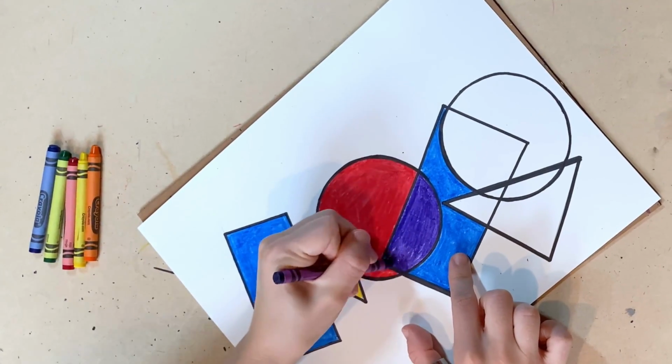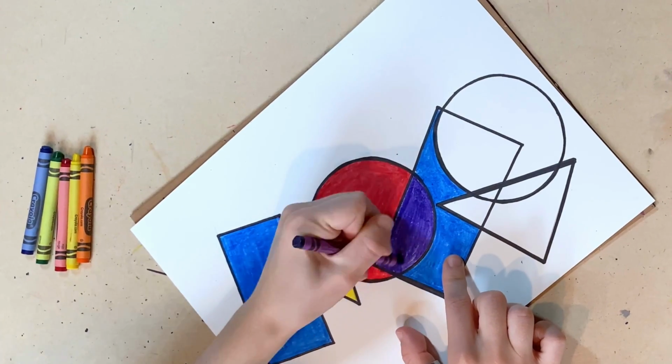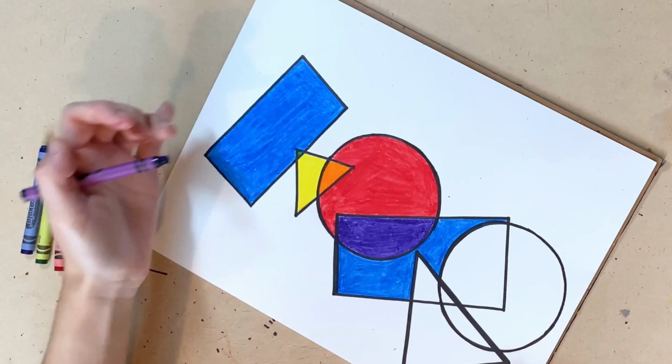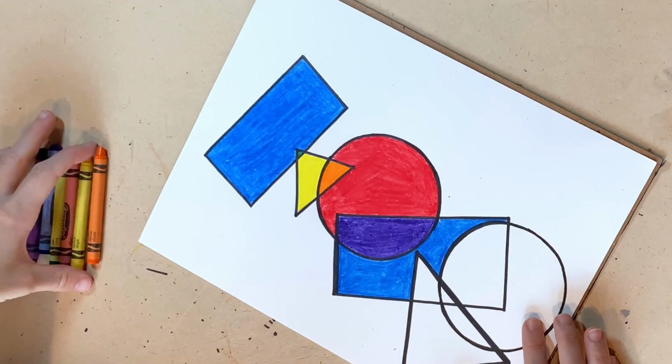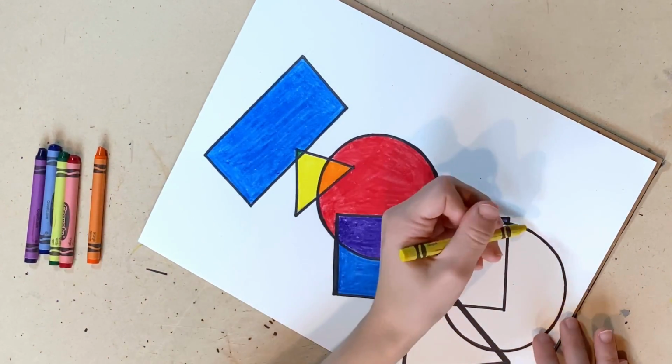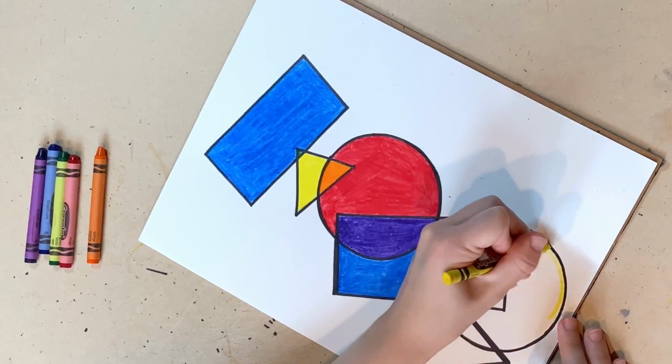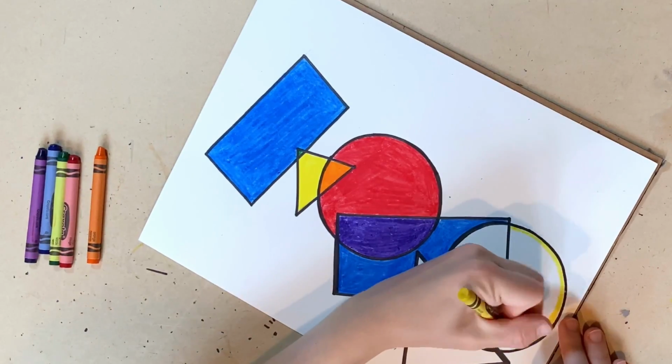So now I'm going to move on to my next primary color. My next primary color is going to be yellow. I'm going to outline this whole circle yellow.